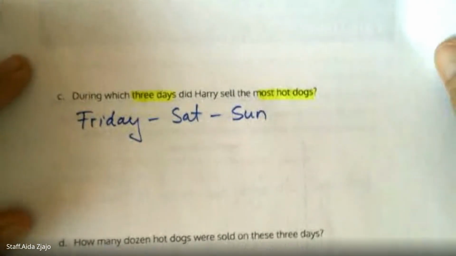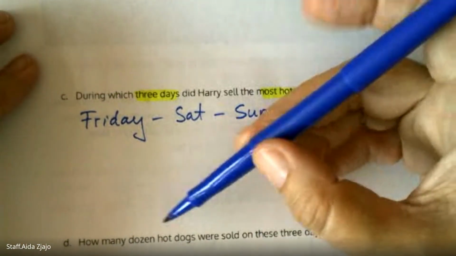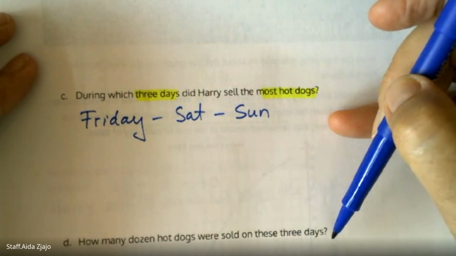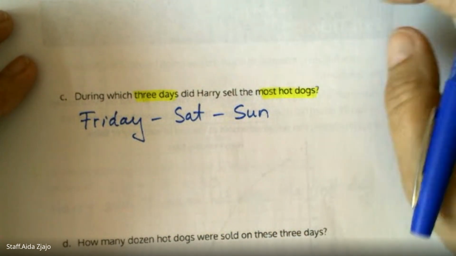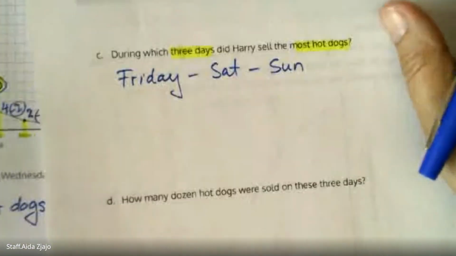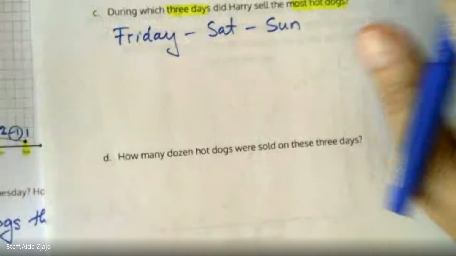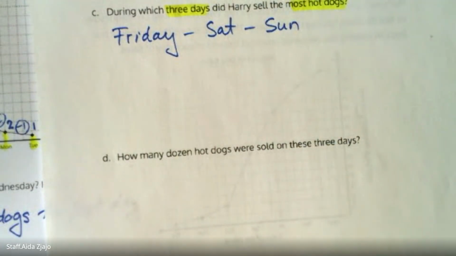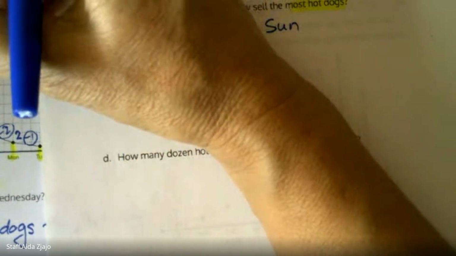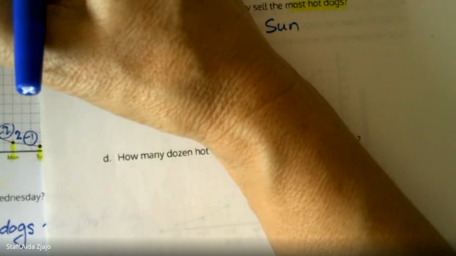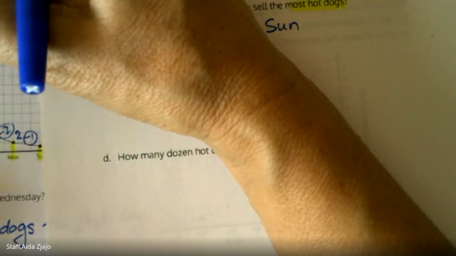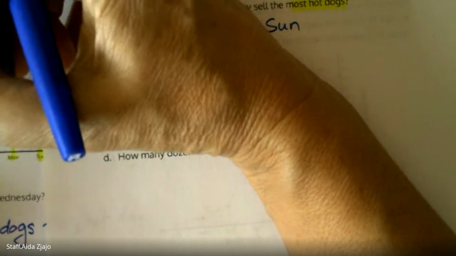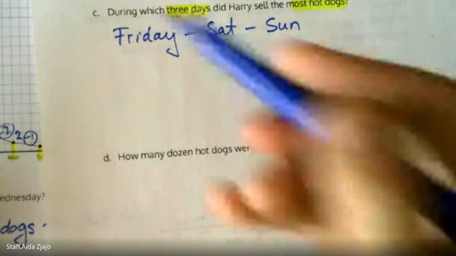So how many dozen hot dogs were sold on these 3 days? If you look at 3 days, I would say Friday was 5, and then Saturday 8, and Sunday 10.